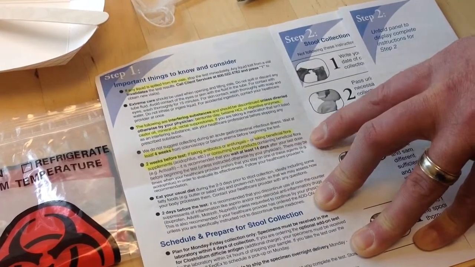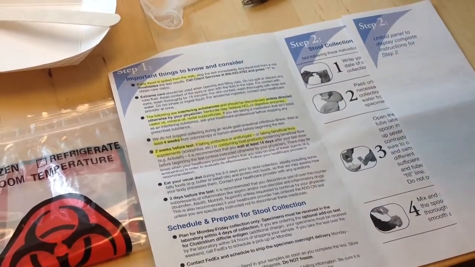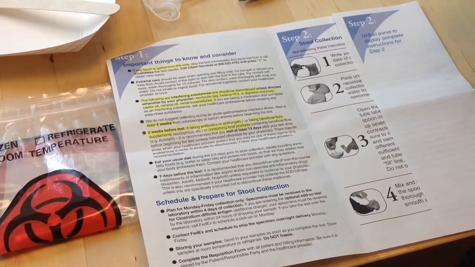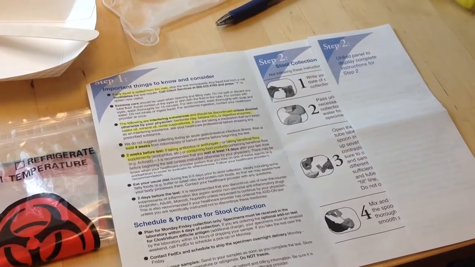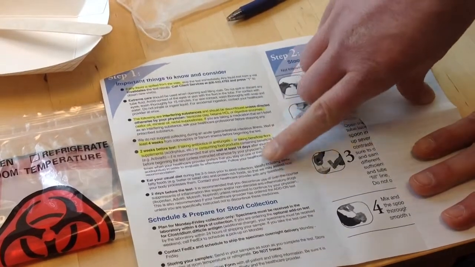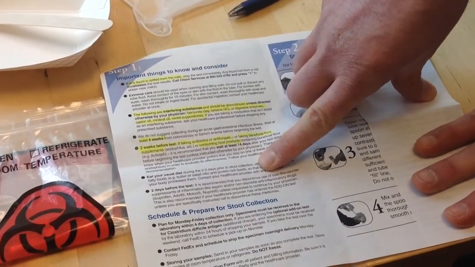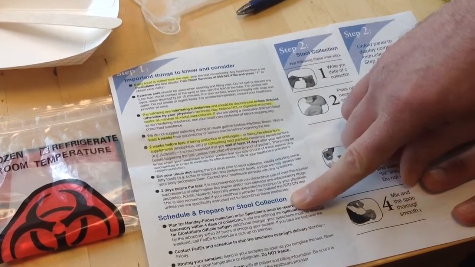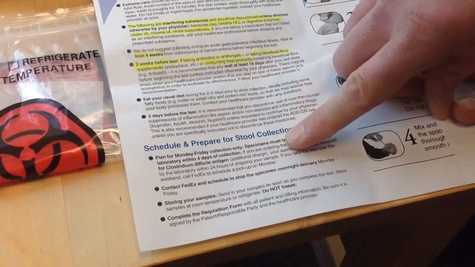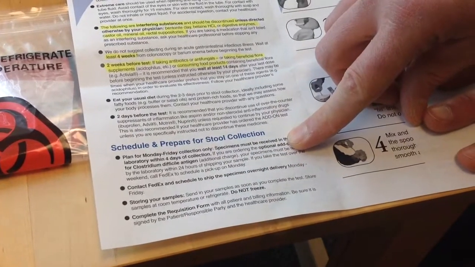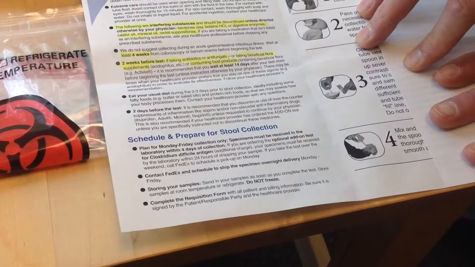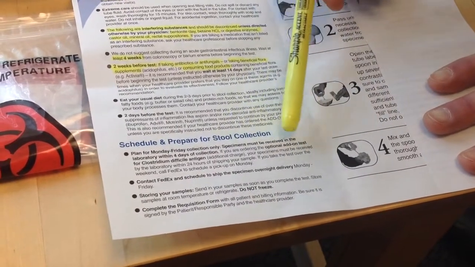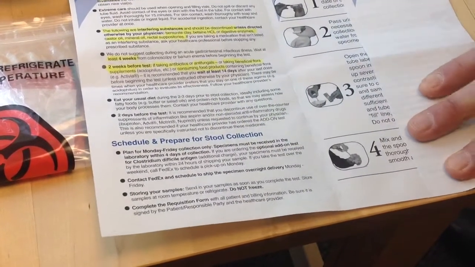We really want to get a picture of what's the population of the good bugs in your gut as they are naturally without those supplements. Okay? Other than that, you want to eat your normal diet. Okay? So, prepare for stool collection. You want to plan for a Monday through Friday collection. So figure out what day is going to work best for you. Okay? And plan on shipping on Monday through Friday.